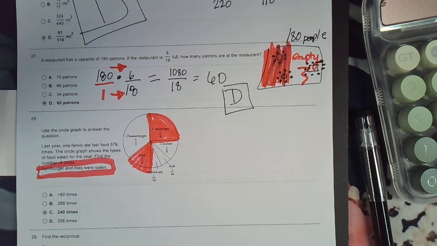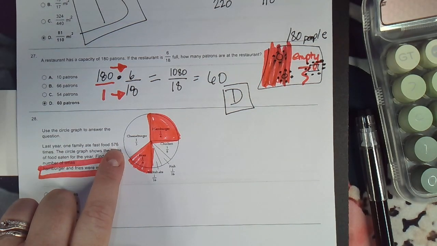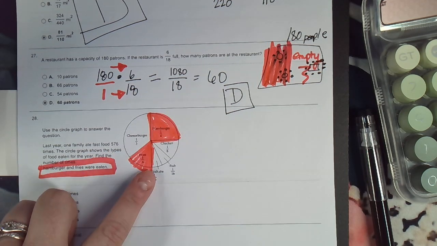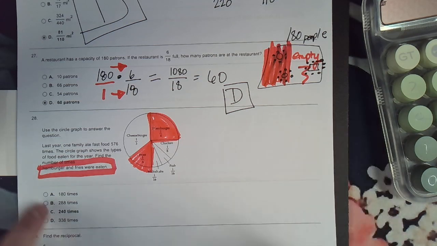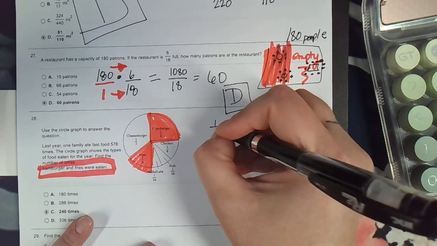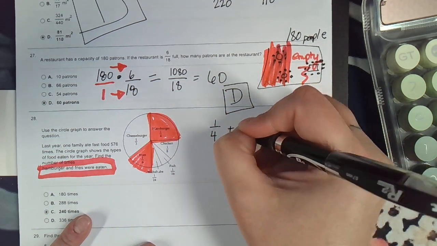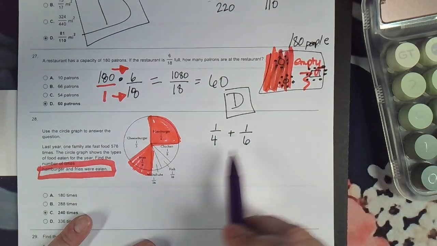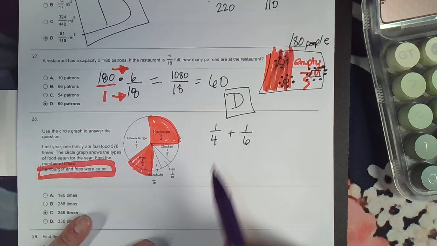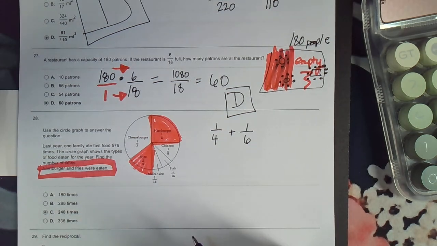Okay. Now we want to know, out of this 576 times, how much is hamburger and fries worth? So, first we're going to add these up. 1/4 plus 1/6. Okay, when you add up fractions, the bottoms have to be the same. So, let's think of a least common denominator. That's like a least common multiple.